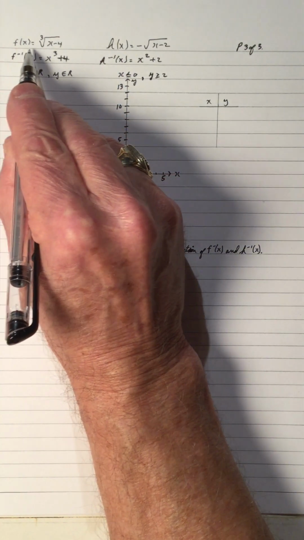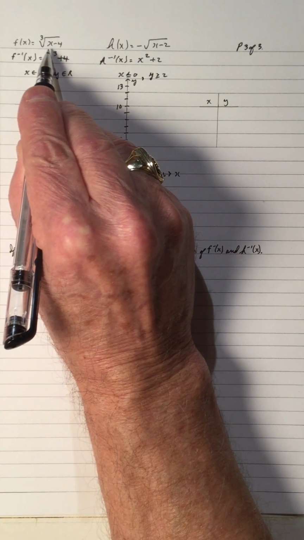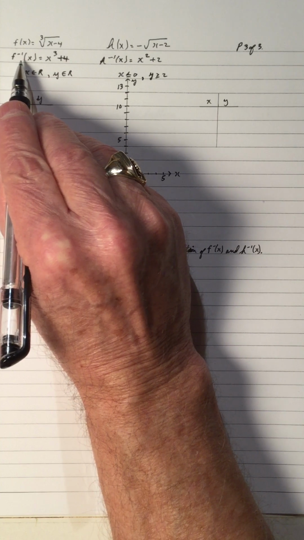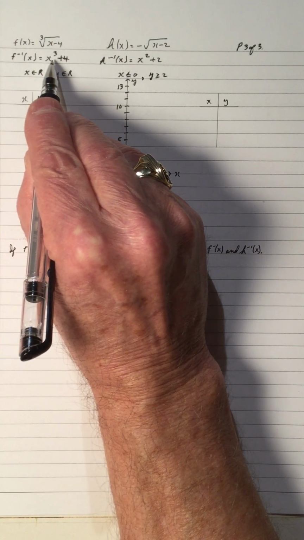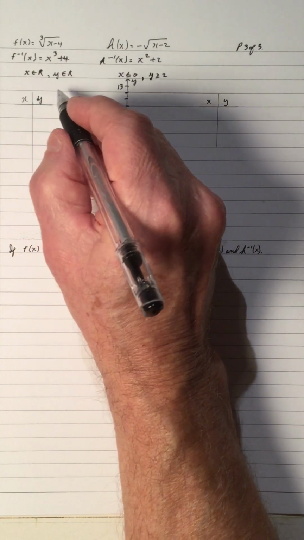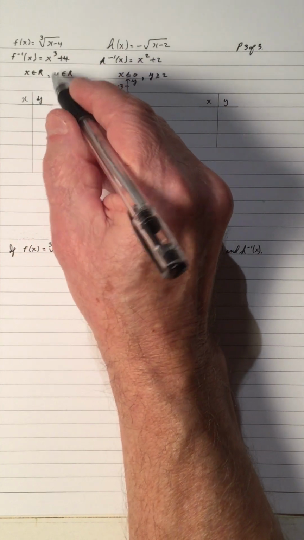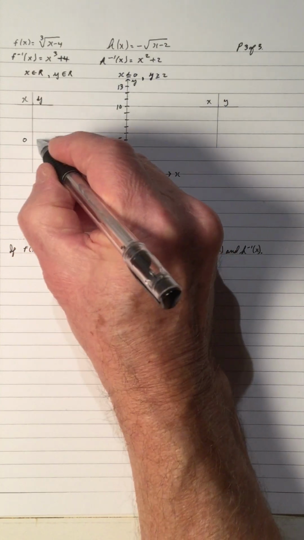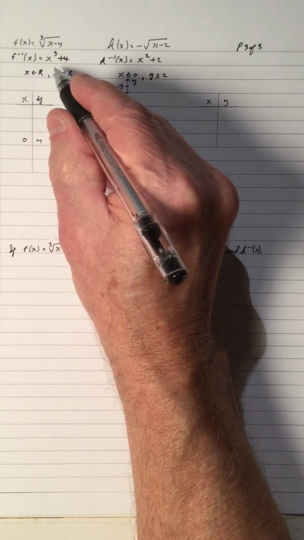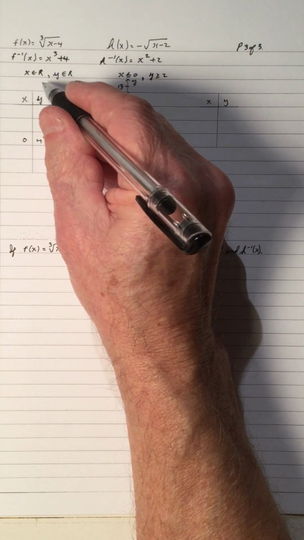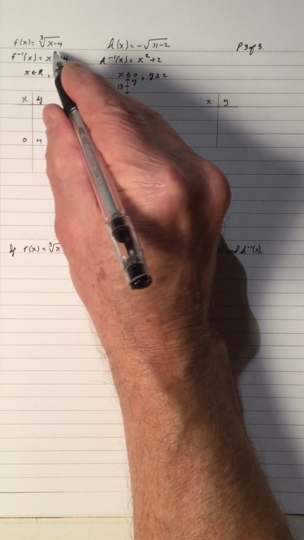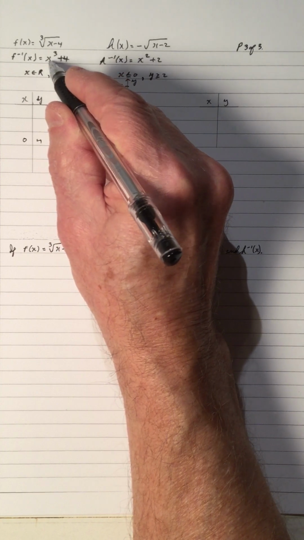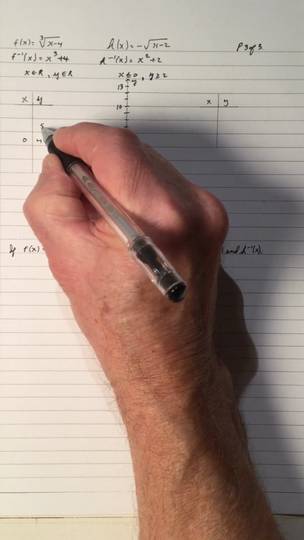f of x equals the cube root of x minus 4. Its inverse we found out on the previous page. The f to the negative 1 is x cubed plus 4, x belongs to the reals. So let's take a table of values, and we can use any values of x we want. So let's use a 0. Put a 0 in here and I get a 4. Put a 1 in, this is the inverse. 1 cubed is 1 plus 4 is 5.